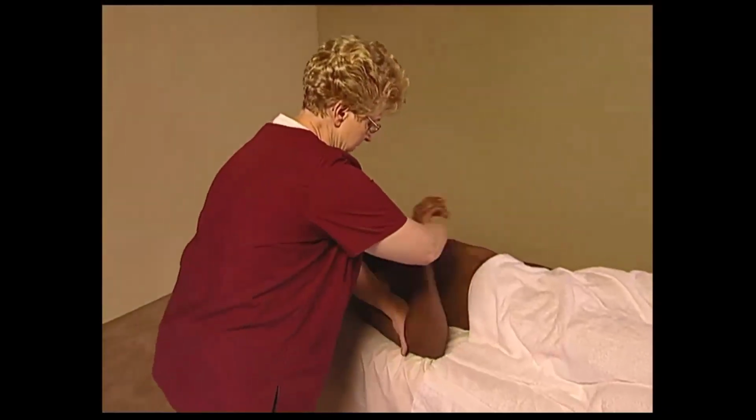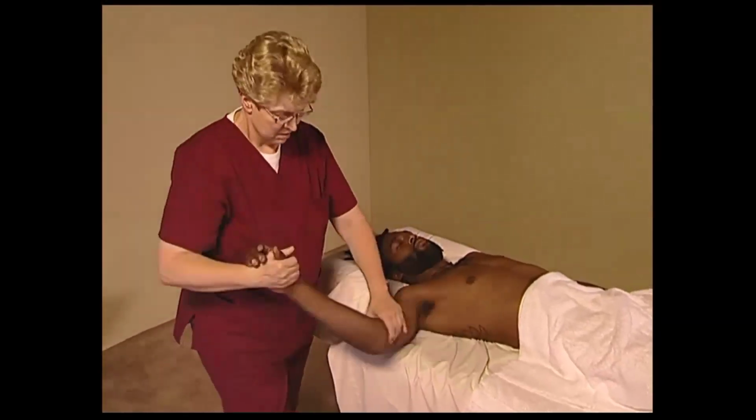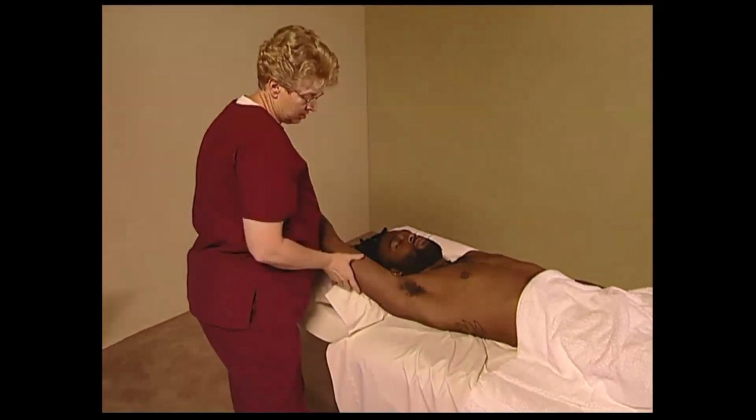Joint movements can be done in a sequence. In this demonstration, you're seeing that many movements are being assessed and moved at the same time.